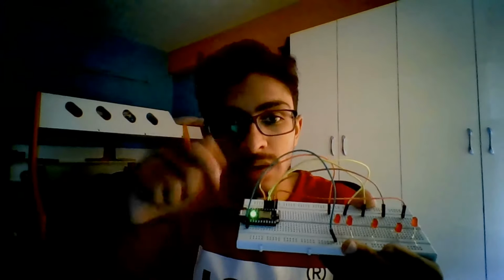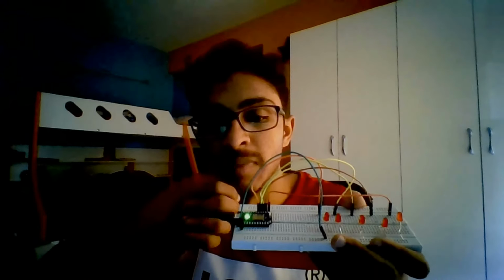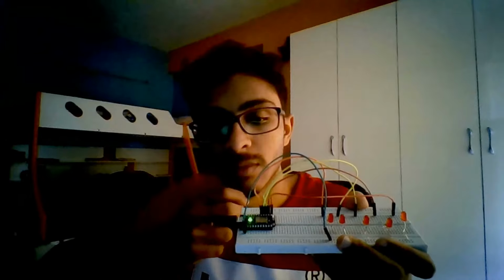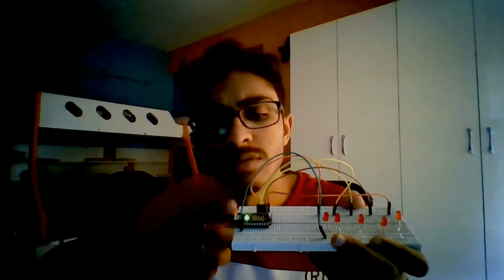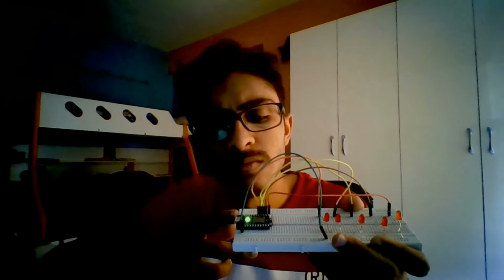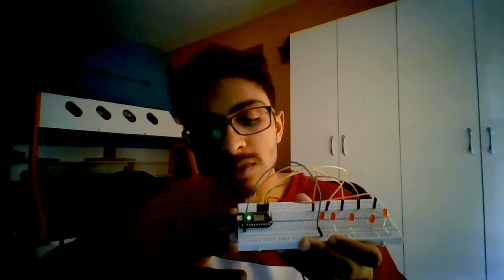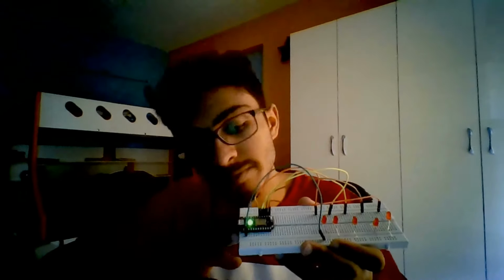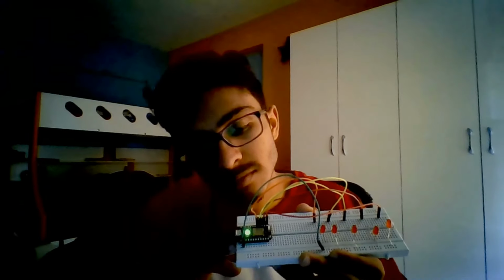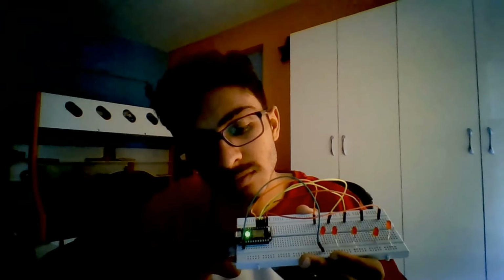So I'm just powering up this photon, and you can see the green light will glow up at first. Then when it connects, it's going to be blinking blue. It takes a bit of time. Come on, dude. There we go.